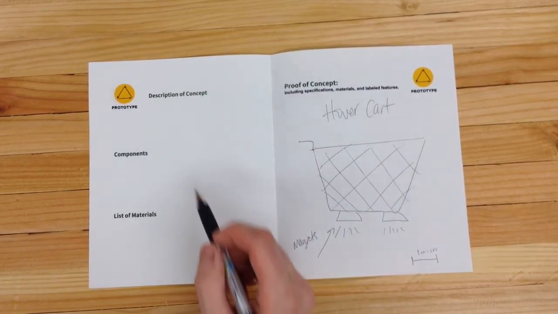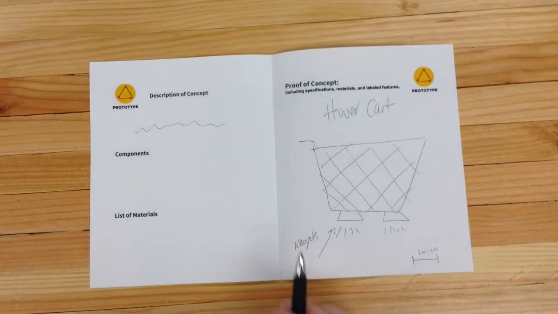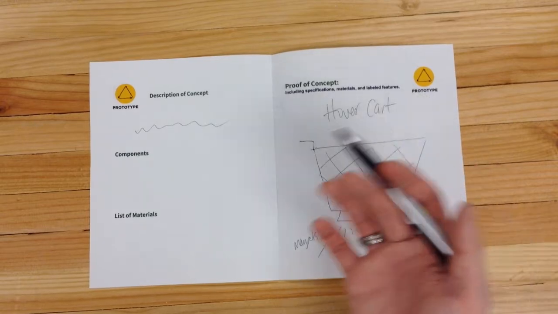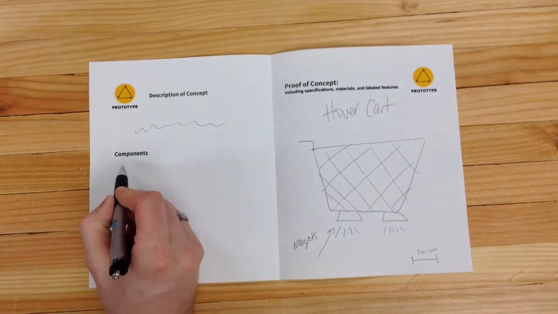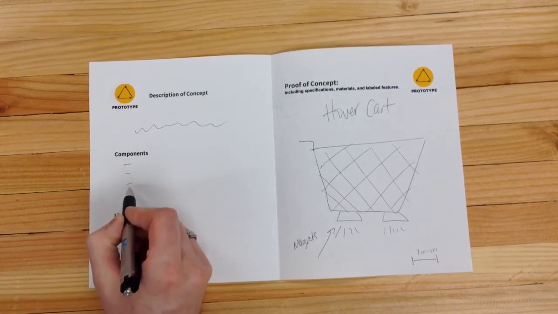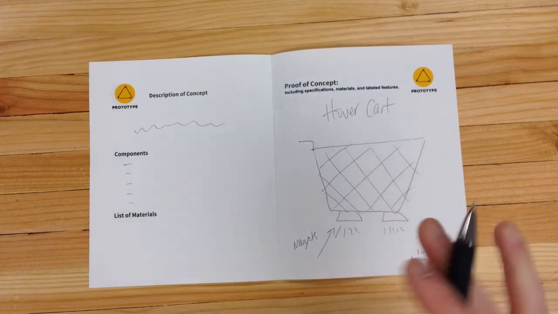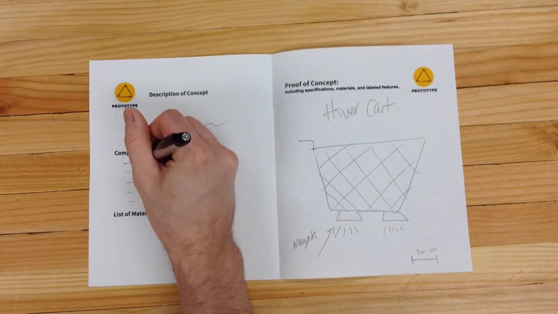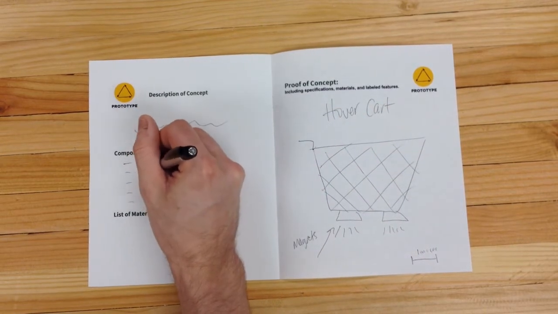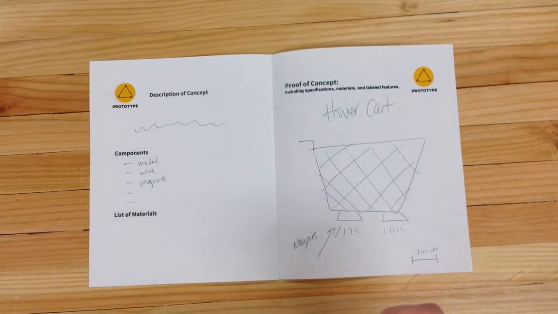Over here on the left-hand side, it says description of concept. So in here, I'm going to write the description of what this thing is. This is a hover cart that does whatever it might be. For the components list, I'm going to have you brainstorm, make a list of all of the things that you would need in order to build your actual prototype. Remember that 25% of it has to be 3D printed, but the rest of it doesn't have to be. So I might say, well, I'm going to need a lot of metal, I'm going to need some wire, I'm going to need some magnets, whatever it might be. I'm going to make kind of a shopping list.